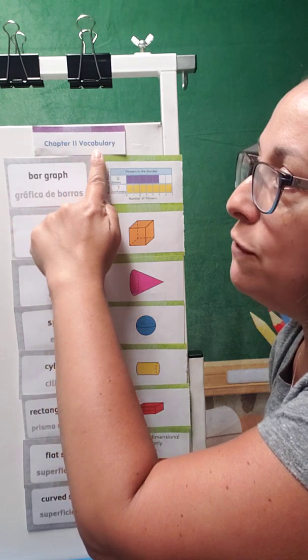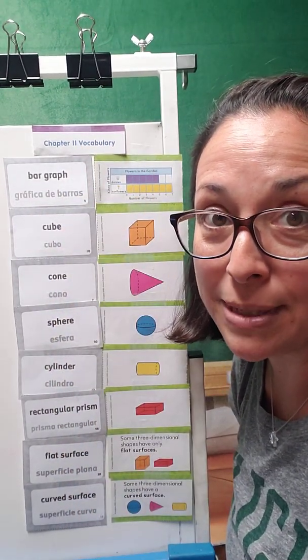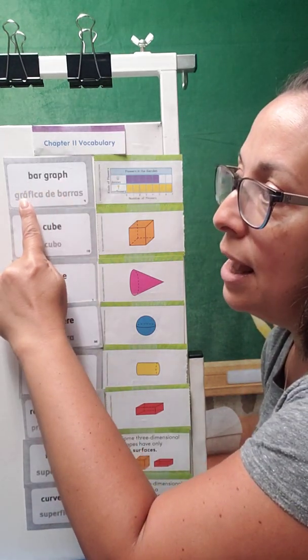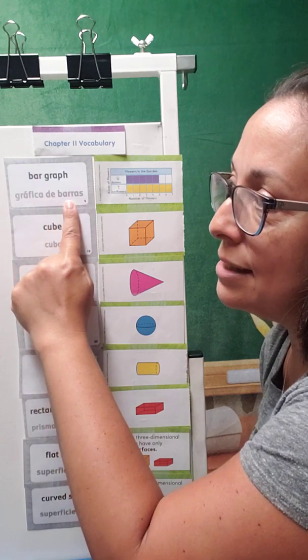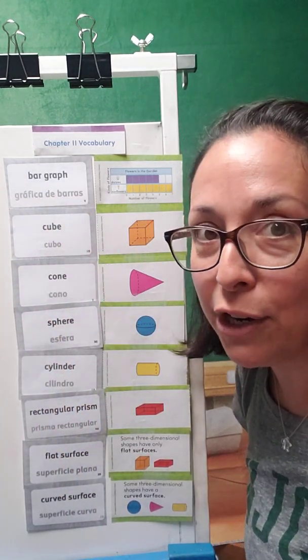Okay. So repeat after me. Chapter 11, Vocabulary. El vocabulario de capítulo 11. Vamos a repetir. Bar graph. Gráfica de barras. Okay, so we just finished chapter 10 and we talked about bar graphs in chapter 10.